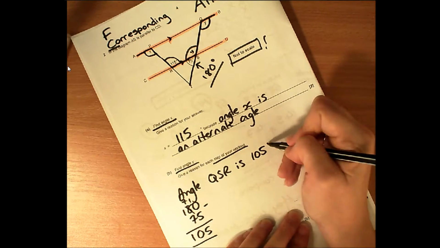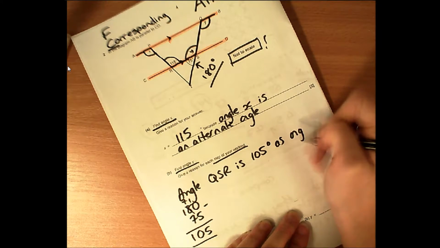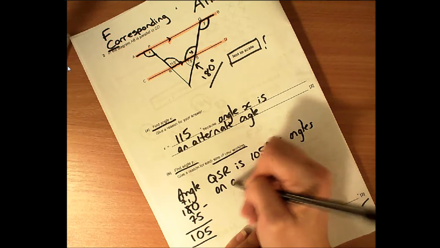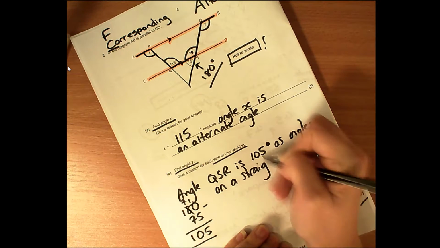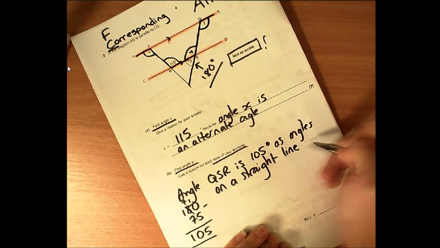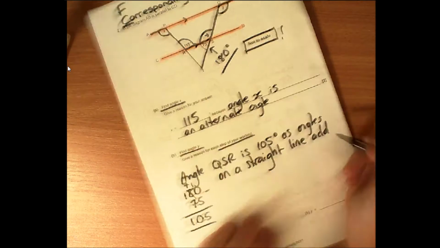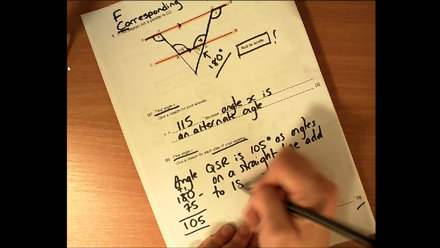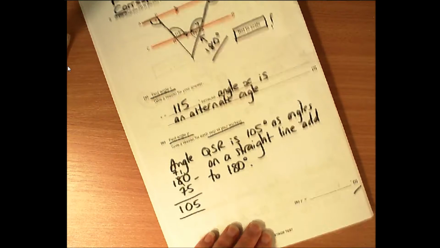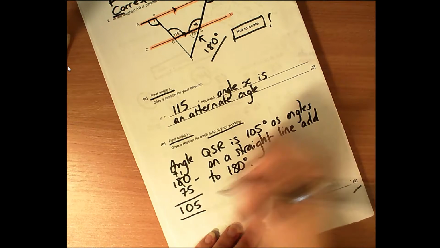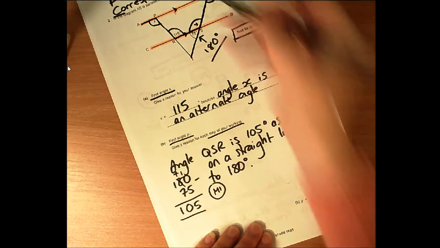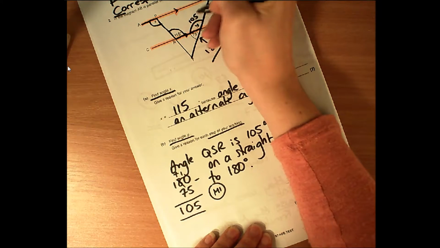So angle QSR is 105 degrees, as angles on a straight line add to 180. So that means I know that Y is 105 degrees, so I've got my method mark here, I've got my answer mark, Y is 105.